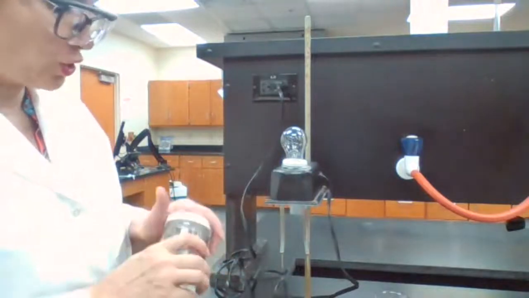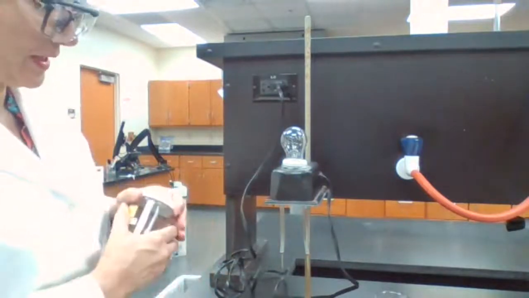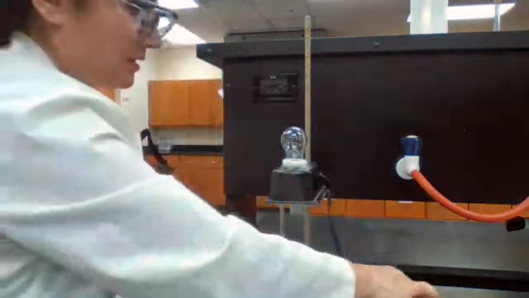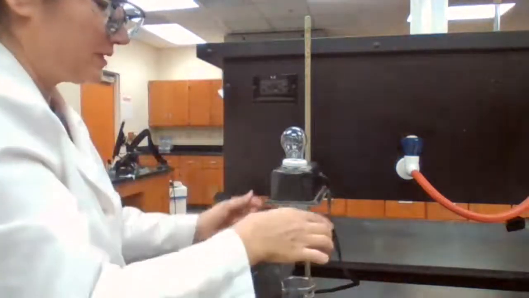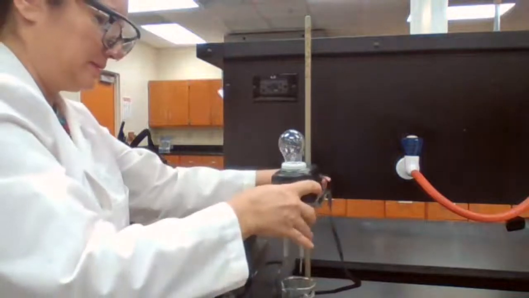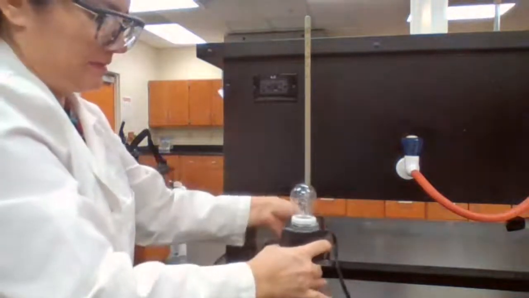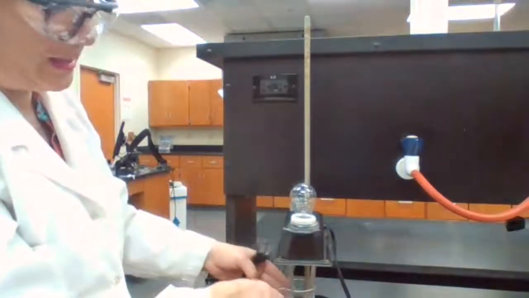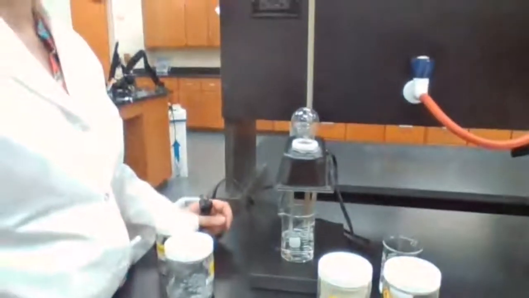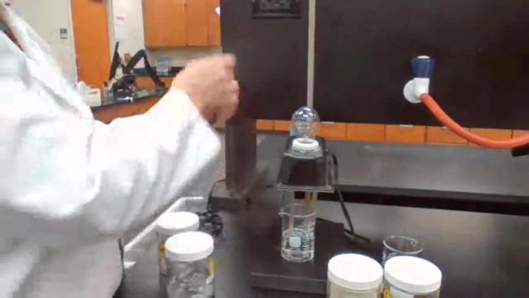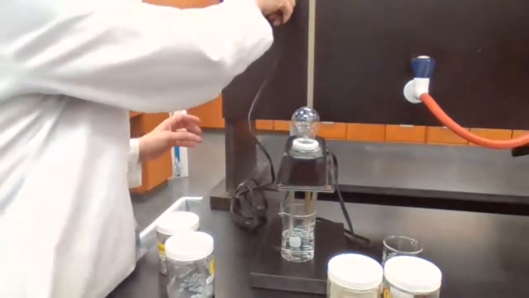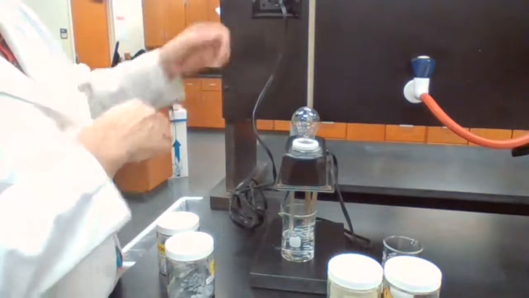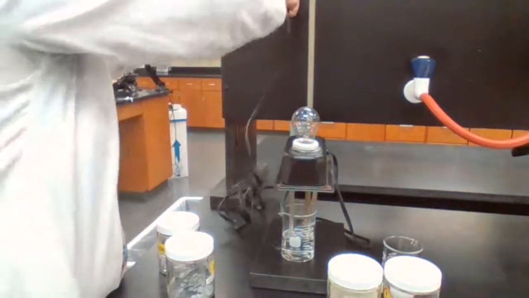So I'm just going to show you how the conductimeter is working. Now, I'm going to unplug it because I'm touching the conductimeter. I don't want to get an electric shock here. I have deionized water. Deionized water is a molecular compound. It's not a conductor of electricity. And if I plug it in, the light bulb is not lighting up.